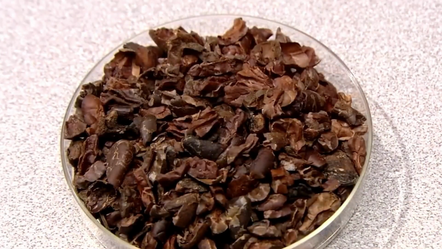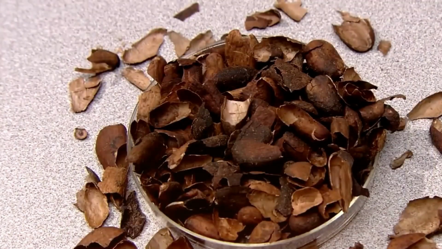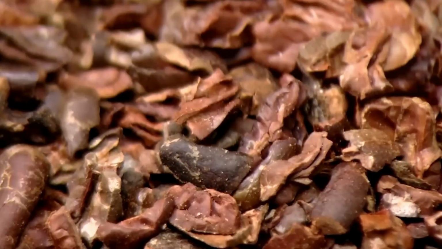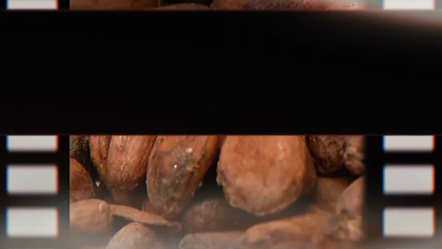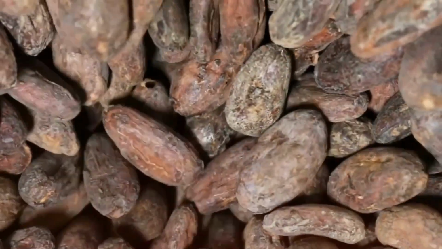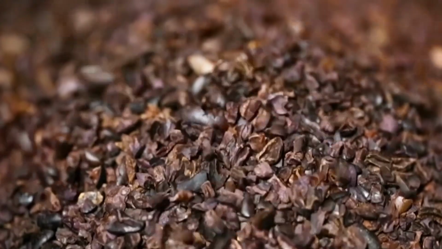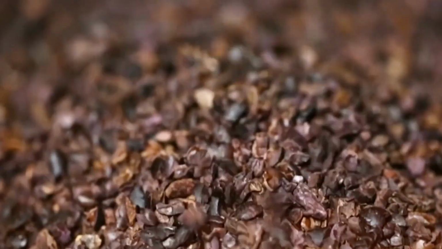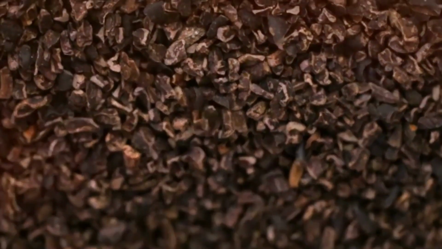After roasting, the beans are cracked and winnowed, separating the shells from the nibs, the edible parts of the beans. Cracking and winnowing are done by machines that break the beans into small pieces and blow away the lighter shells with air. The nibs are then collected and ready for grinding.